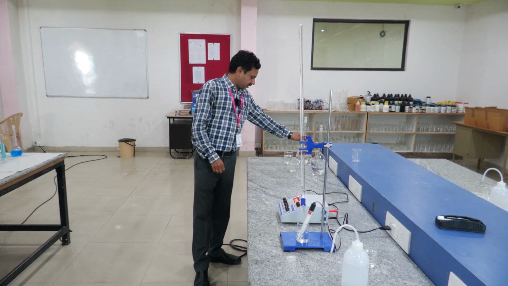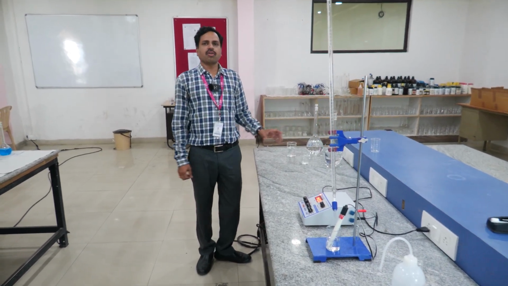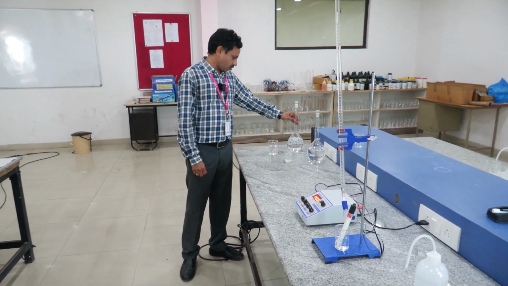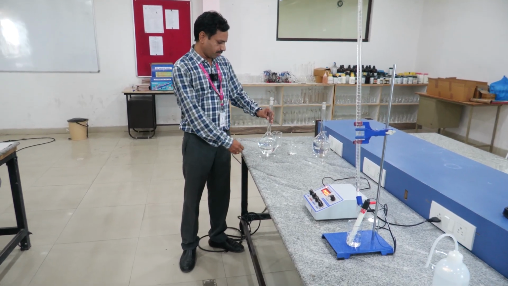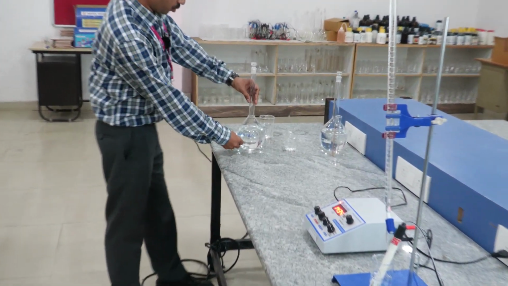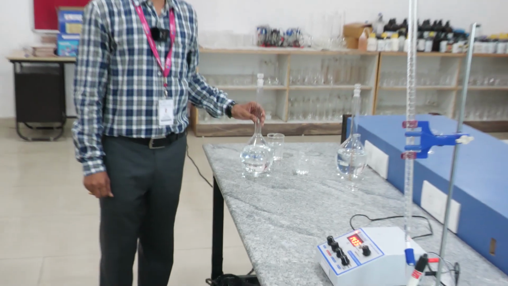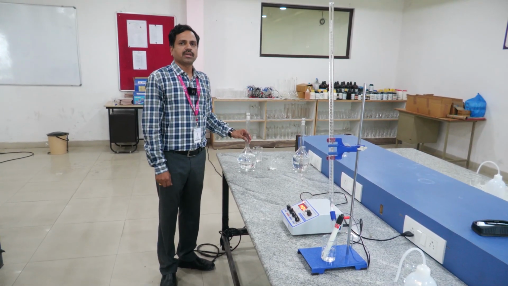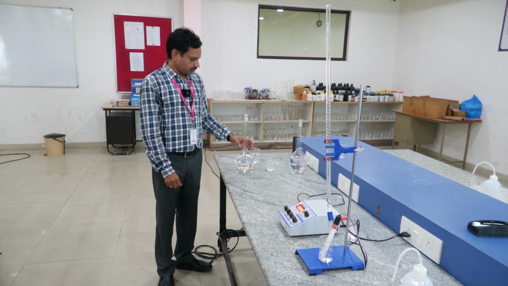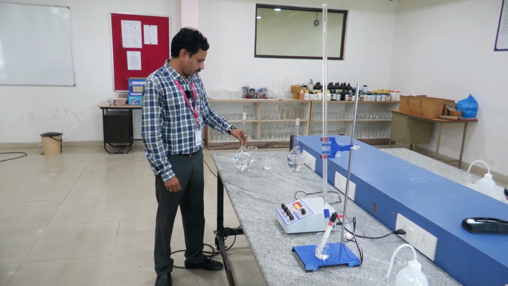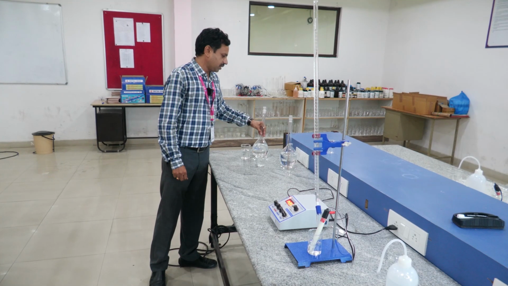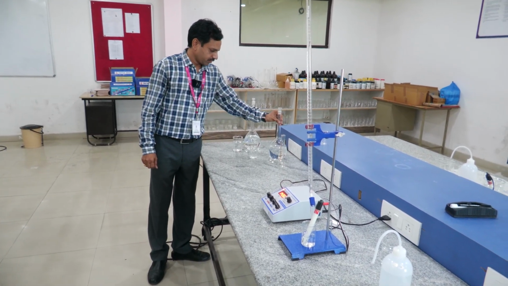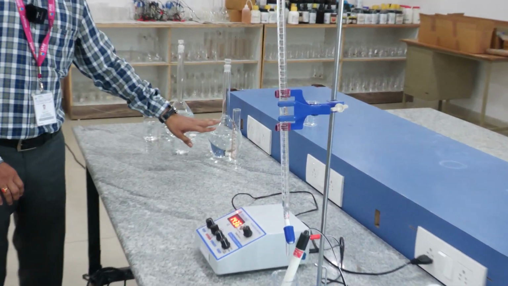First we have to prepare the concentration of NaOH, 0.2 normality. How will we prepare it? By using the normality formula. First we prepare the 0.2 normality NaOH solution, and this is the HCl solution, whose concentration we have to determine.